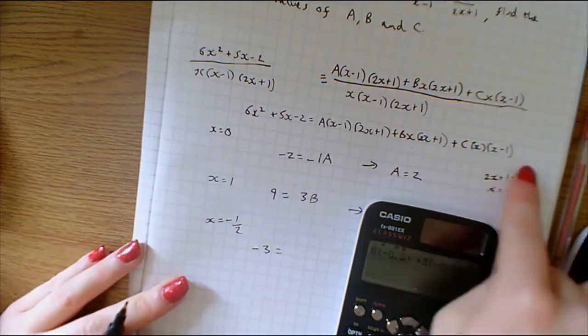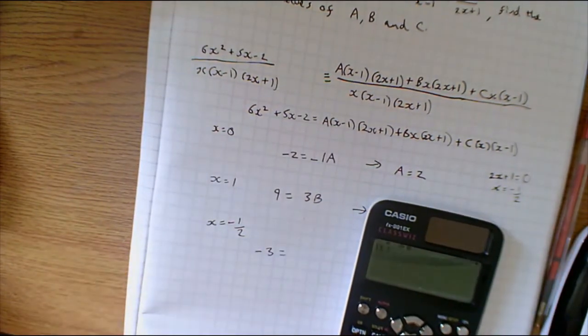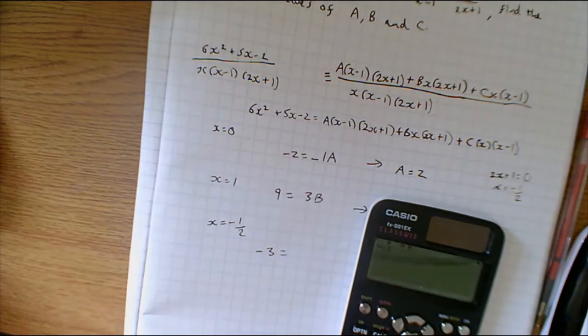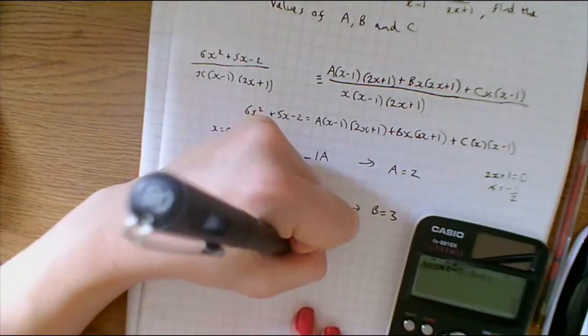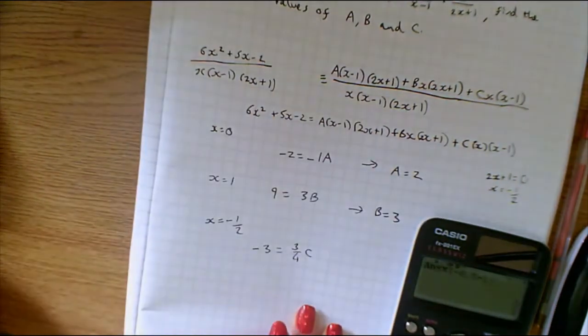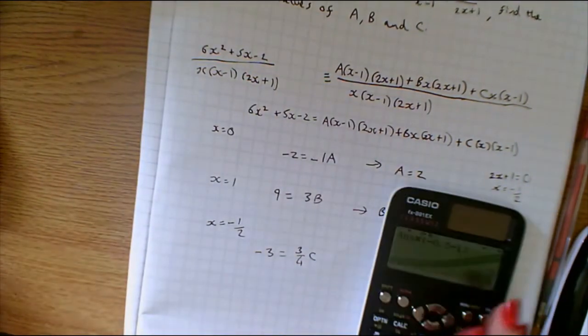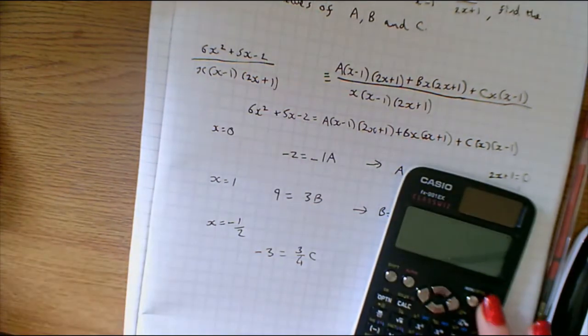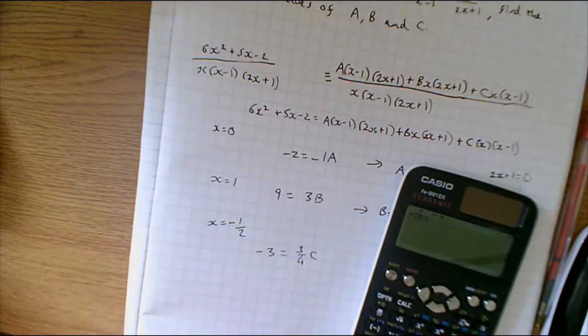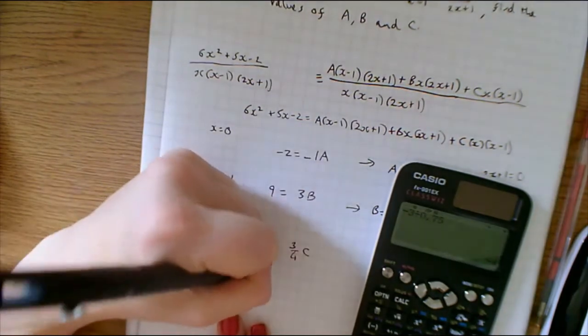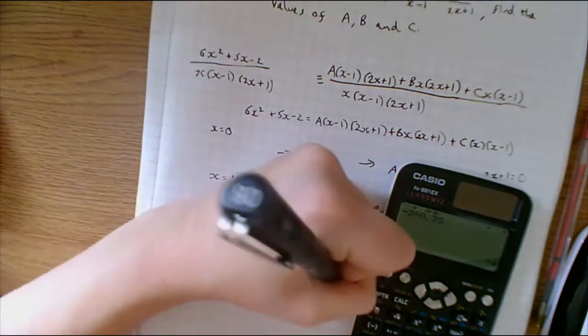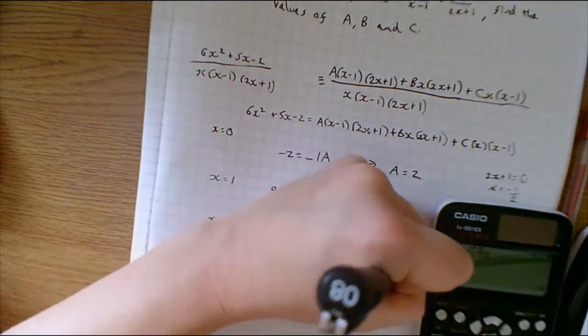And so I'm just left with this bit here, which is minus 0.5 times minus 0.5 minus 1, which gives 3/4 c. So if minus 3 equals 3/4 c, to find c you could divide by 3/4, so minus 3 divided by 3/4 gives c equals minus 4. So c equals negative 4.